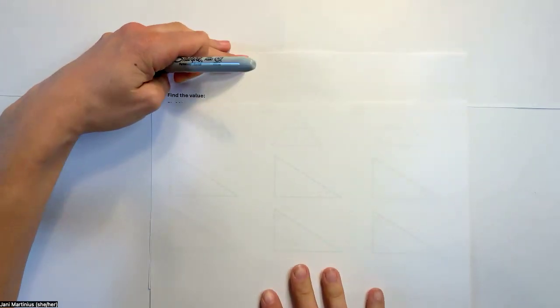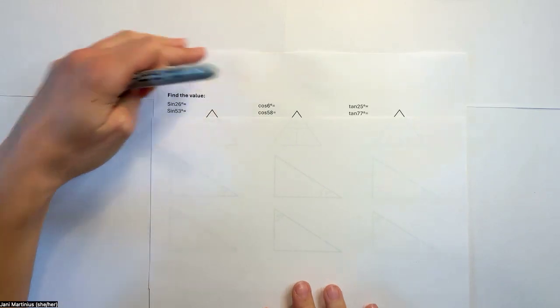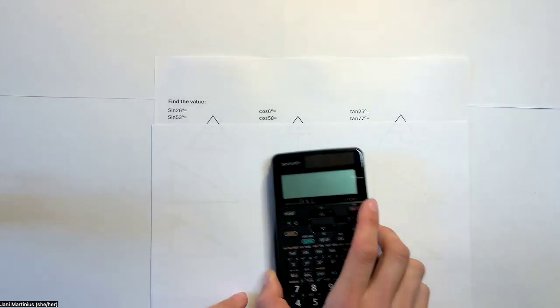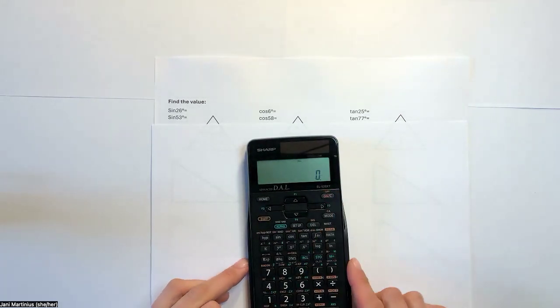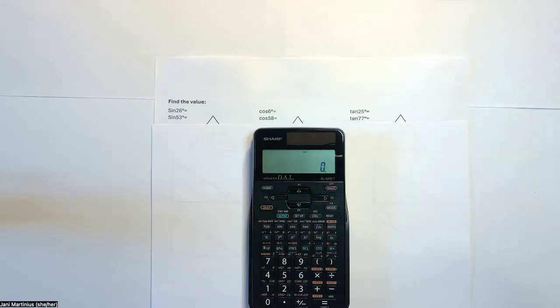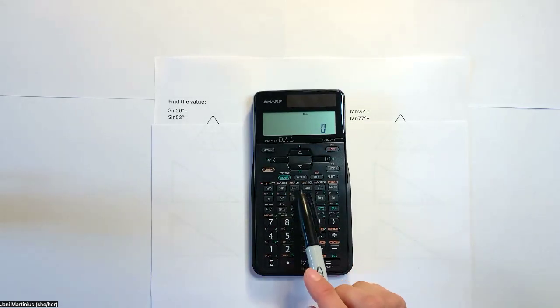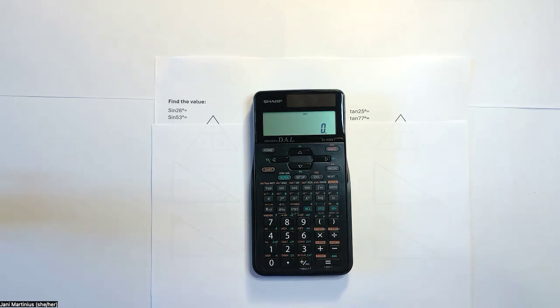Now, before we actually get into it in a big way, I would like to just get comfortable with the calculator first. If you're in the trades, most likely you have a calculator that looks something like this. At the top here, you'll see sine, cos, and tan functions. Those are the functions that we're using in trigonometry.